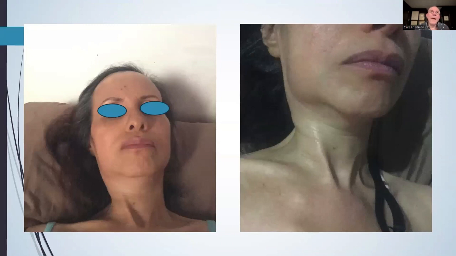So the impact on individuals in terms of odontogenic flares, in terms of HO, here you have an individual who actually is completely immobile. She cannot move her head off the bed. She's got a full HO in this area.